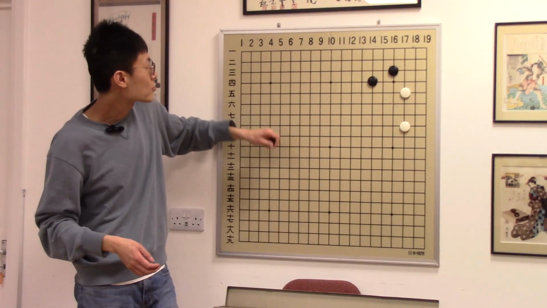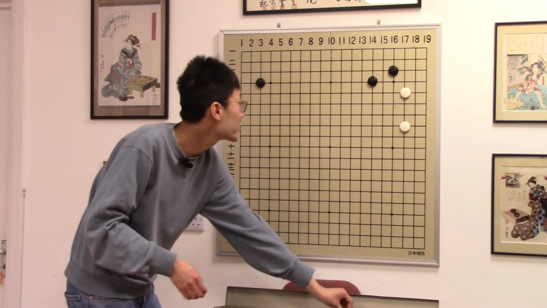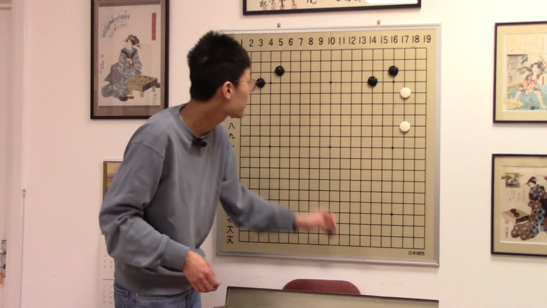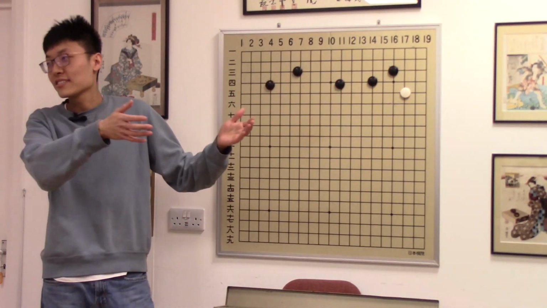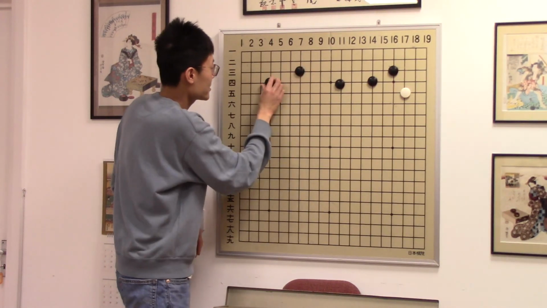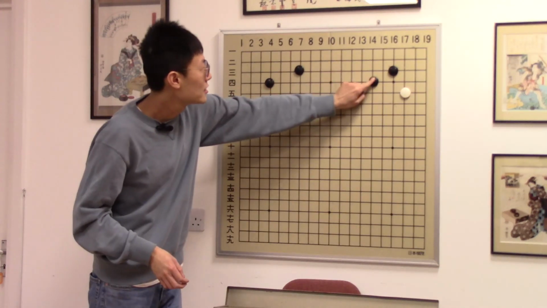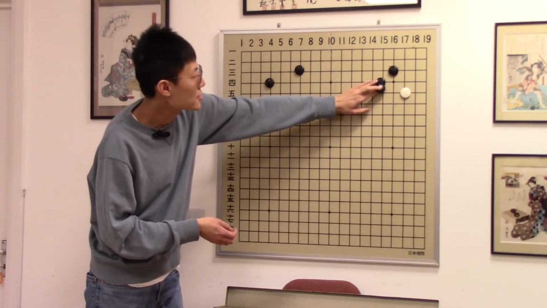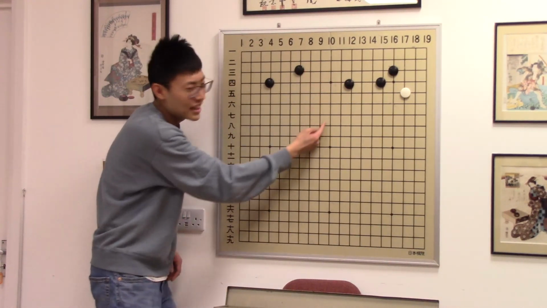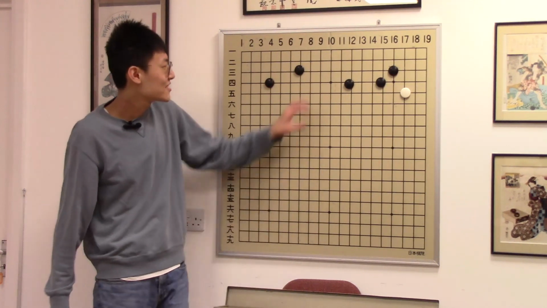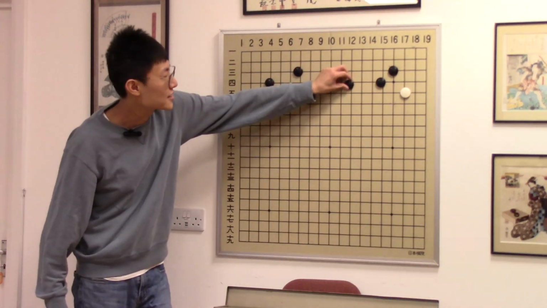Or maybe it depends on the board position, and what you play on the second line sometimes has something to do with the board position. So if the structure on this side is like the start point and an extension on the third line, maybe some players will figure if I play the Kosumi, this is probably too much space between this stone and this stone.